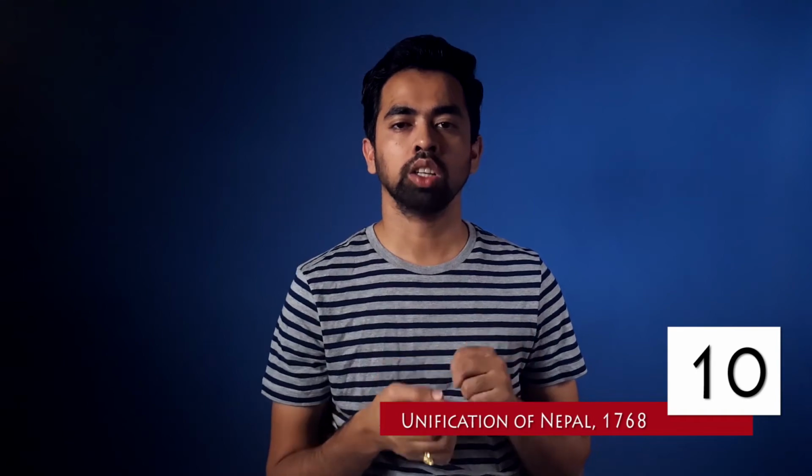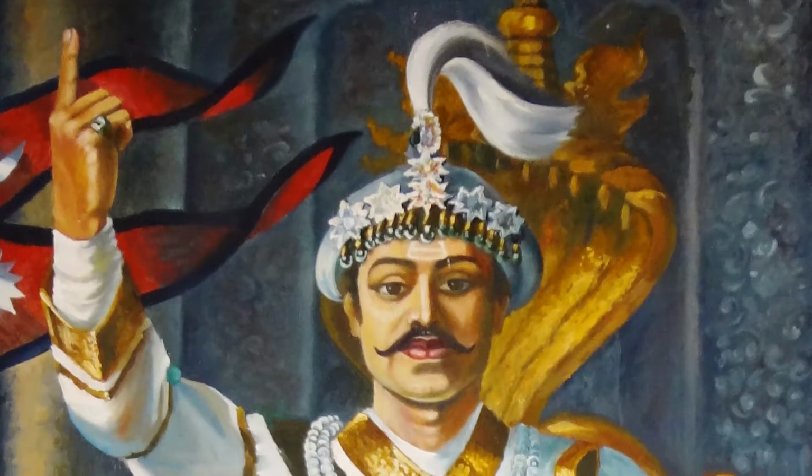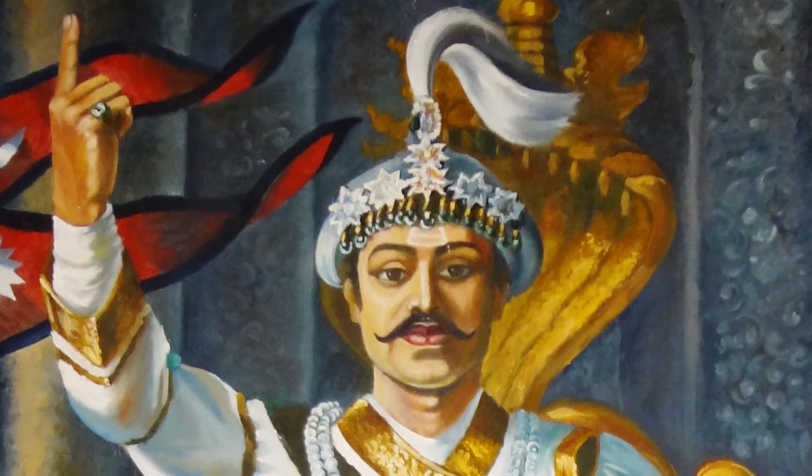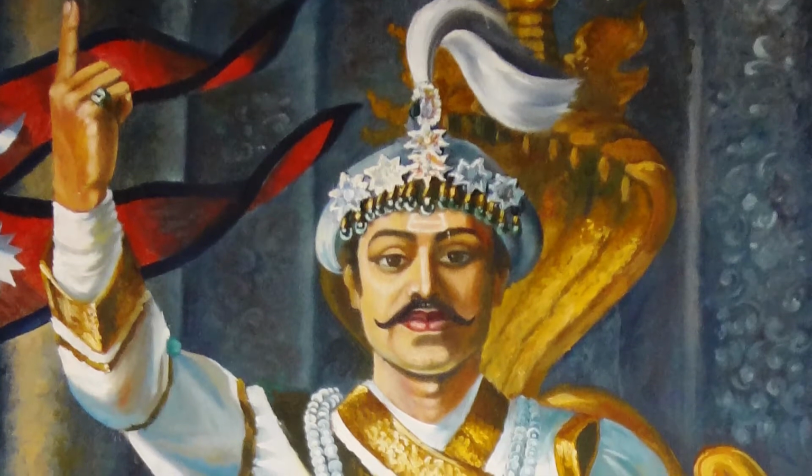In number 10, we have the unification of Nepal. King Prithvinarayan Shah unified all the 22 and 24 states into one unified Nepal, and that happened in 1768 AD. Number 9 is the start of Rana rule.